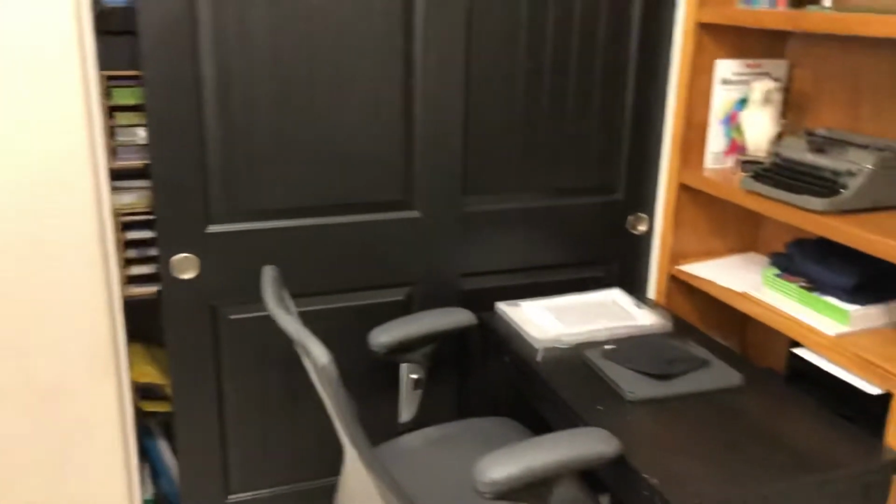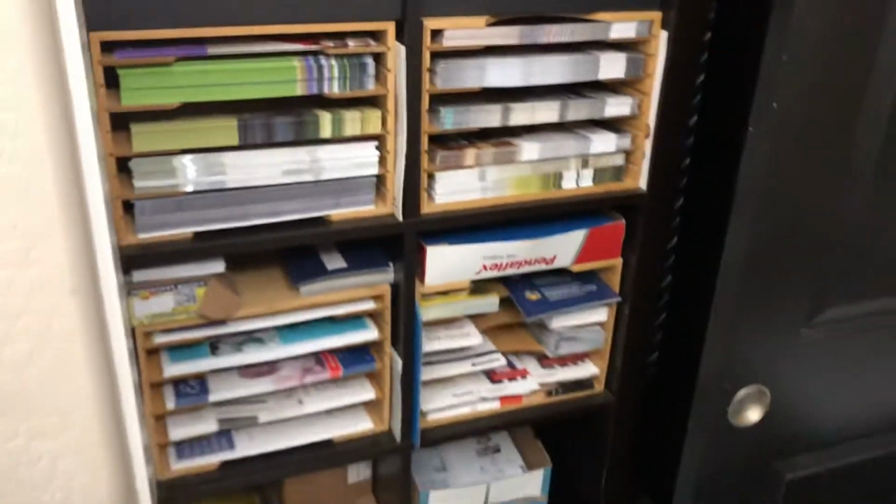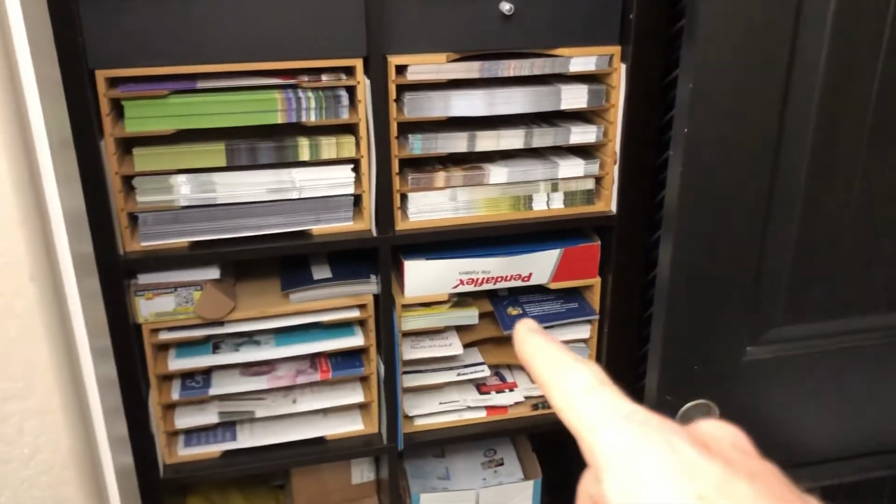before doing business. Over here I have, of course, just a bookshelf, an extra desk that I don't use very much for things. This is how I used to use all of these brochures.